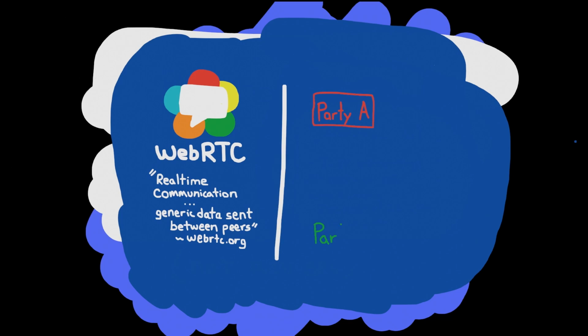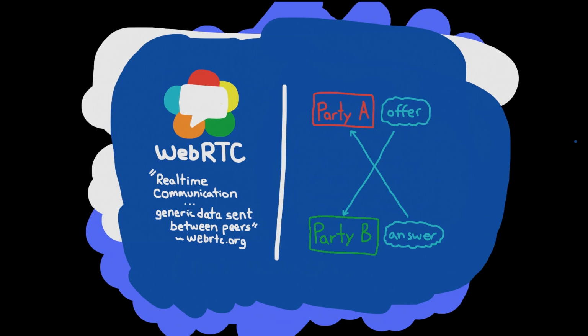First, party A creates an offer, which are instructions for how to connect to that party. The offer is then sent to party B, who forms an answer, telling party A how to connect back to party B. Once the answer is sent back to party A, a direct connection is opened between the two parties. This connection does not pass through a server and has relatively low latency. But how are the offer and answer communicated between each party?